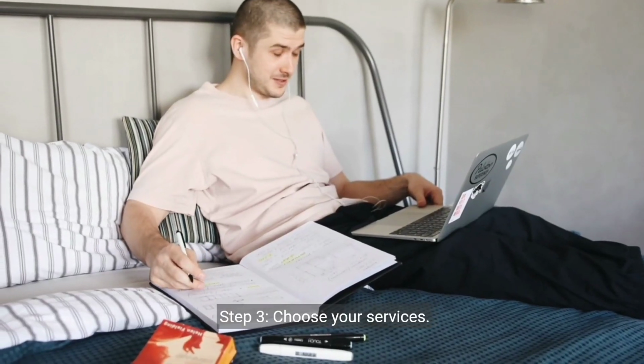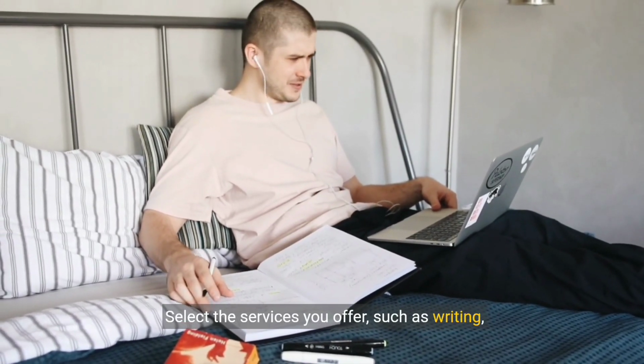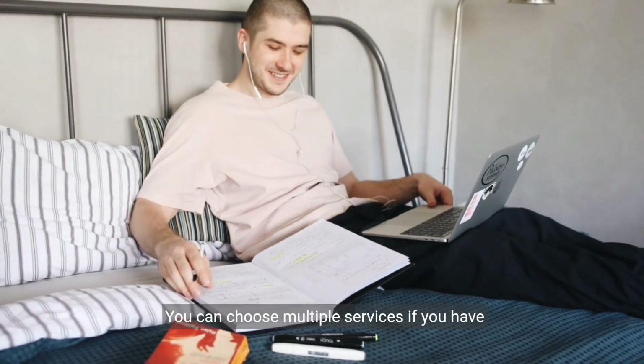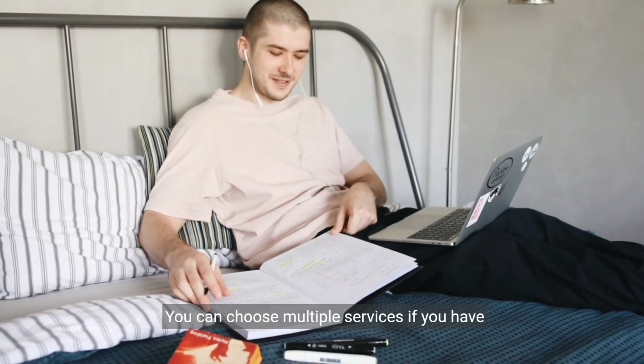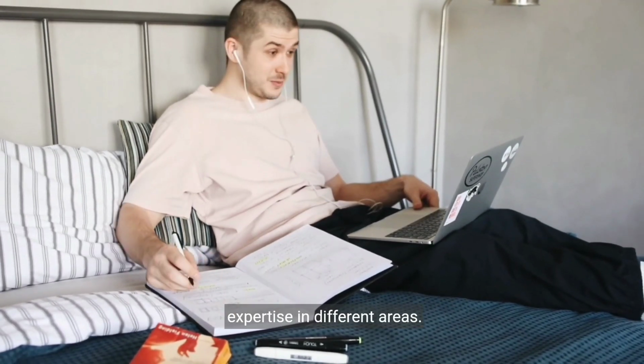Step 3. Choose your services. Select the services you offer, such as writing, graphic design, programming, or marketing. You can choose multiple services if you have expertise in different areas.